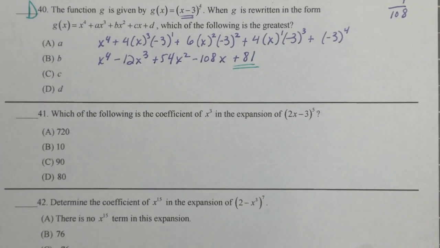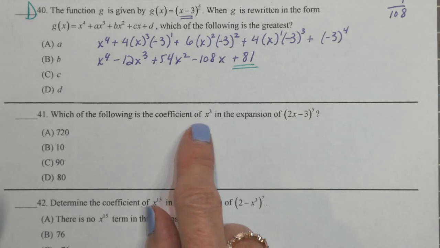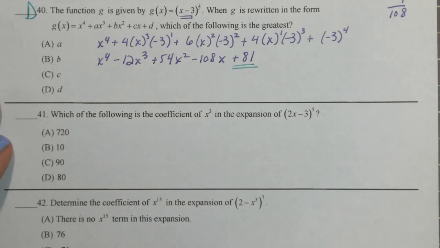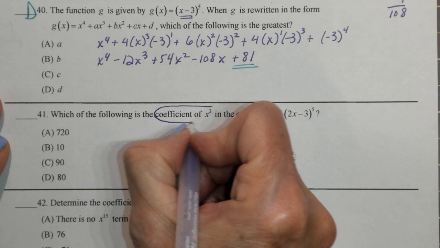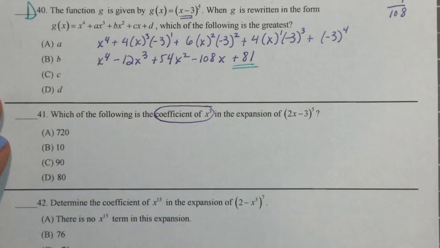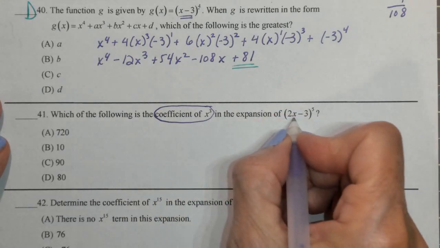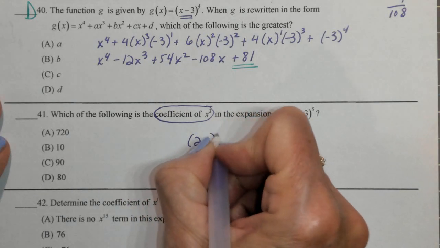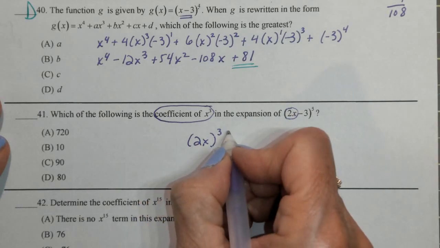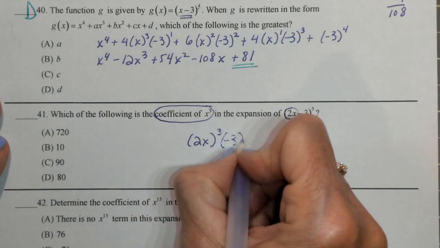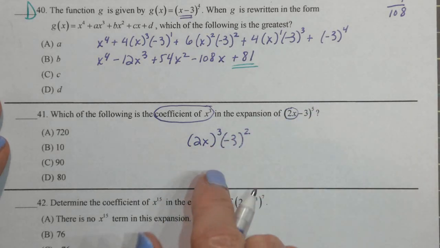Number 41. Which of the following is the coefficient of x cubed? So what I would do here, you guys, since we only want a single term, I'm going to use the binomial theorem. When you want a single term, do binomial theorem. So it's going to be x cubed. So we're going to have 2x cubed. Remember to keep that all together. 2x cubed, negative 3 to the second, because those powers have to add to be a 5.